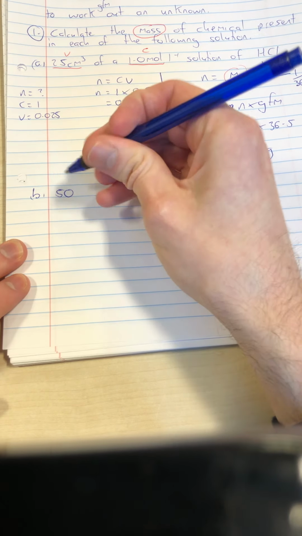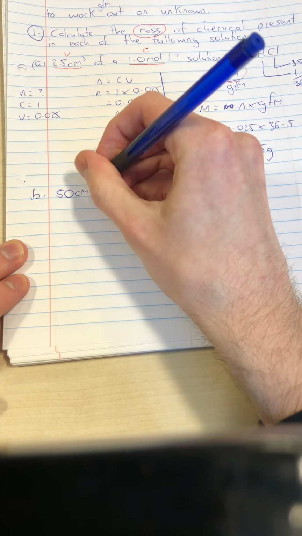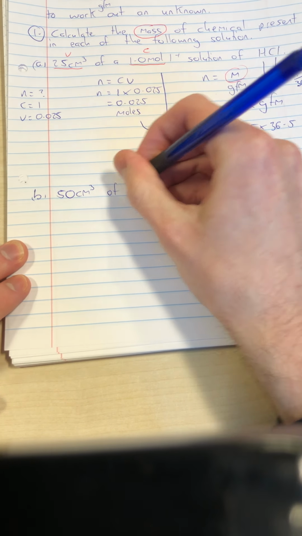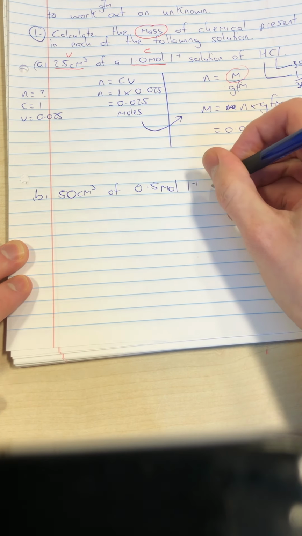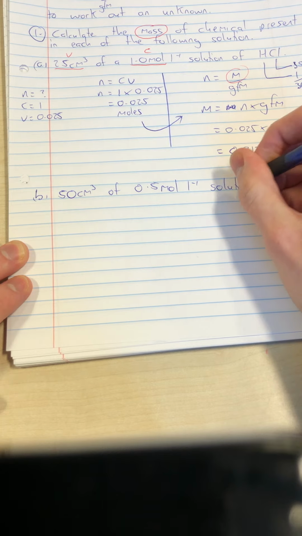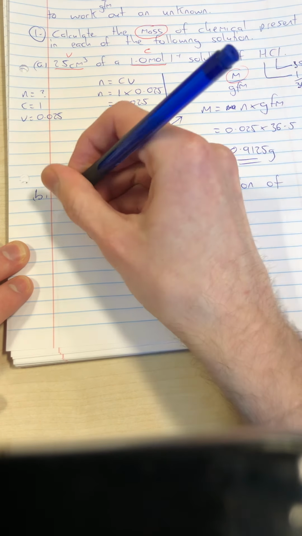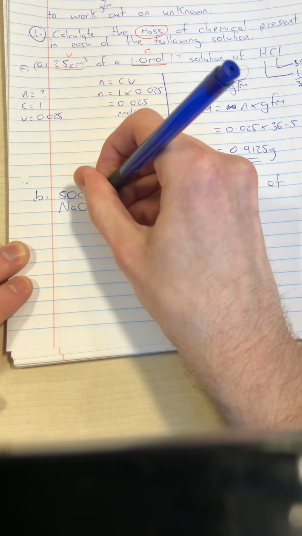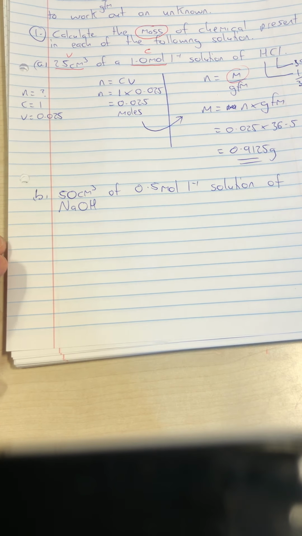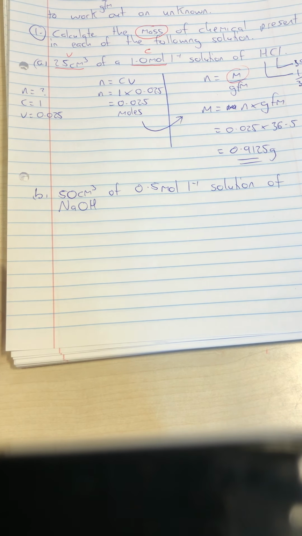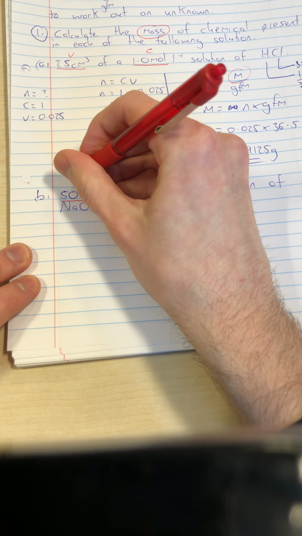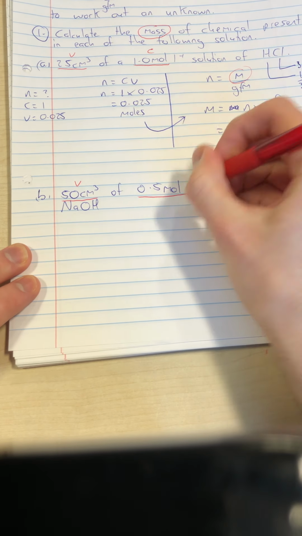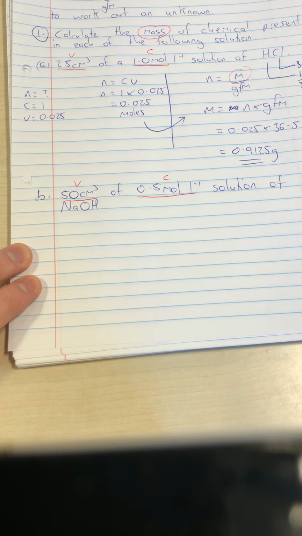So again, we're still calculating the mass of the following solution. So the solution is 50 centimetre cubed of 0.5 mole per litre solution of sodium hydroxide. So again, we're trying to work out the mass, and what we're given is the volume and the concentration.